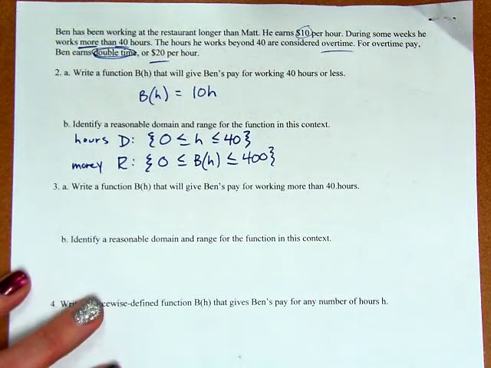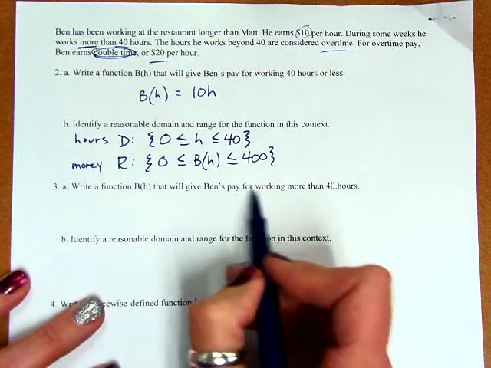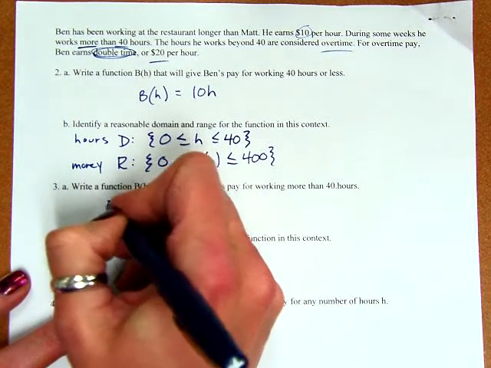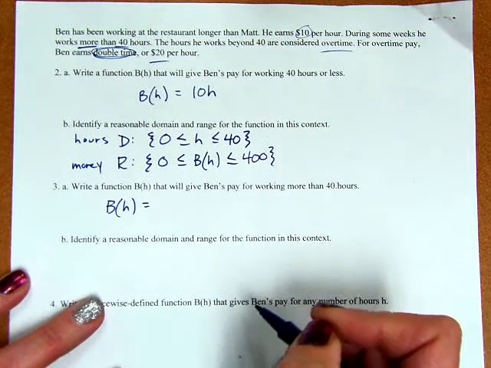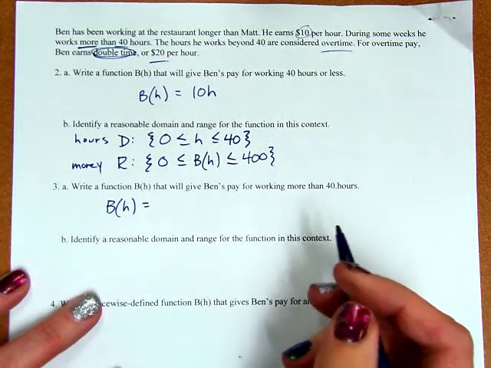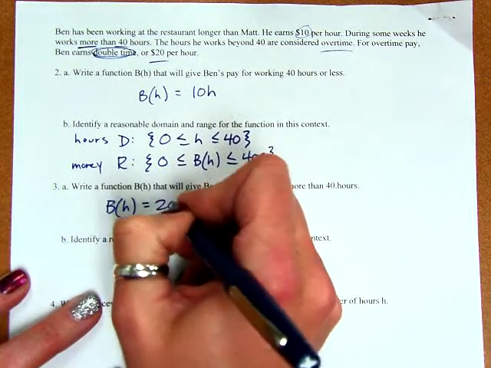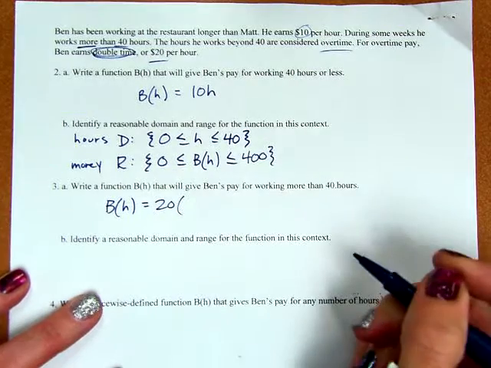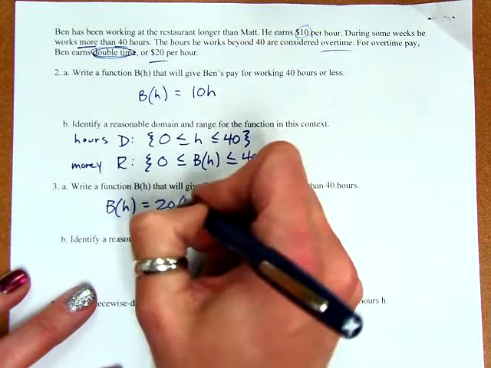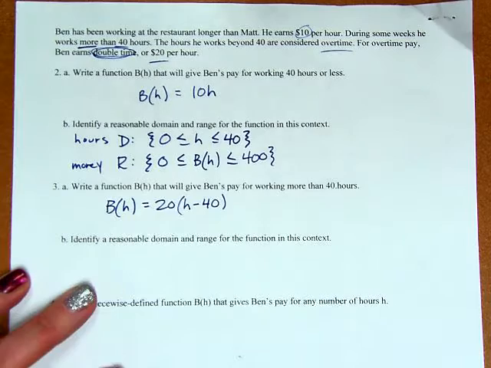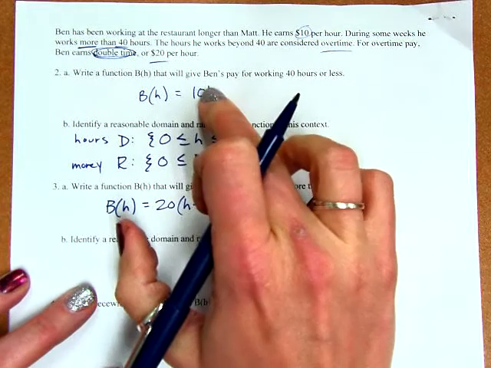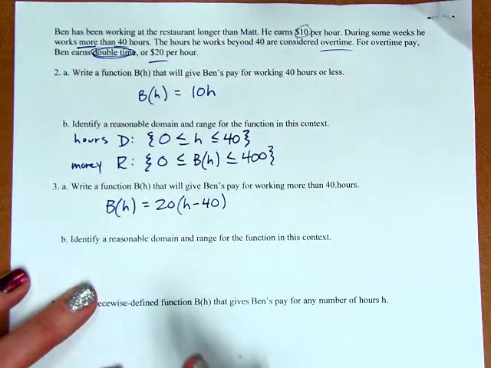Number 3, write a function, B of H, that will give Ben's pay for working more than 40 hours. All right, this one's a little trickier. First of all, we know he makes $20 an hour for the first 40. So I'm going to take hours, and I'm going to subtract off those 40, because the original 40 is up here. I don't know if you can tell yet, but we are building a piecewise function.